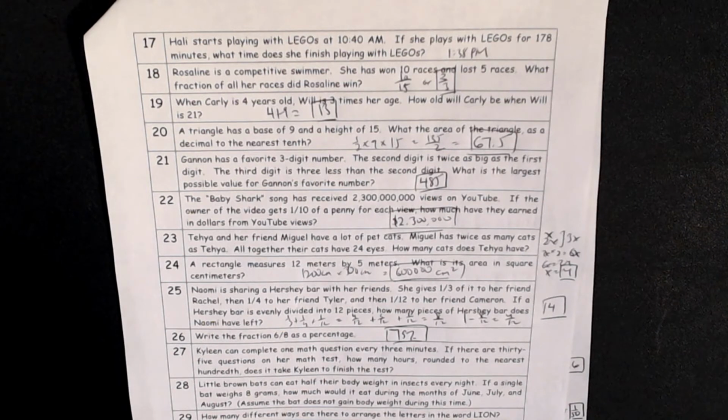Question 27. Kylene can complete one math problem every 3 minutes. If there are 35 questions on her math test, how many hours, rounded to the nearest hundredth, does it take Kylene to finish the test?